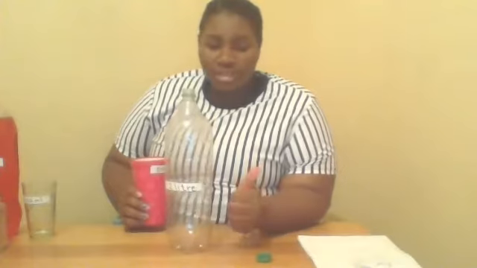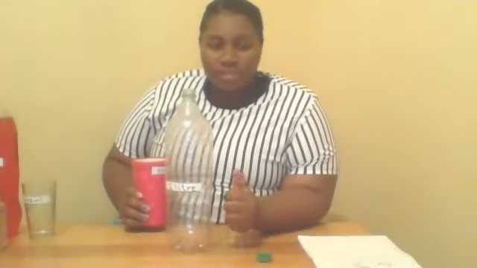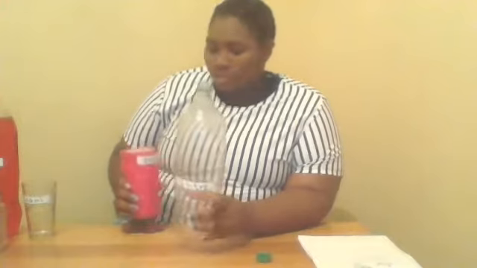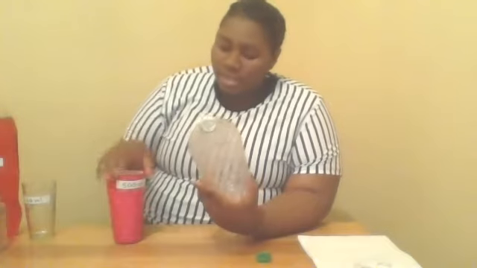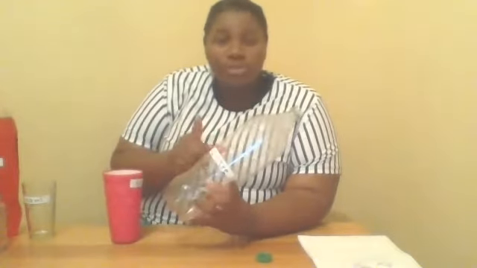Is anyone fine with that? Yes, so you can take note of that: 500 milliliter cups go 4 times into the 2 liter bottle. Okay, now we're going to move on to the second cup. This is my 2 liter soda, and this is my 330 milliliter cup. I need to find out how many of these glasses can fit into this bottle.